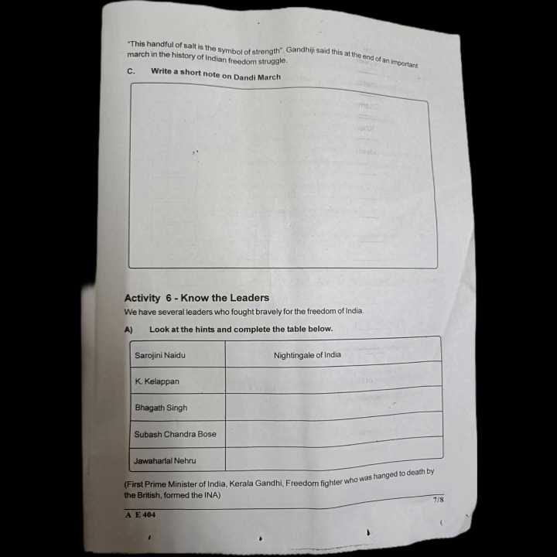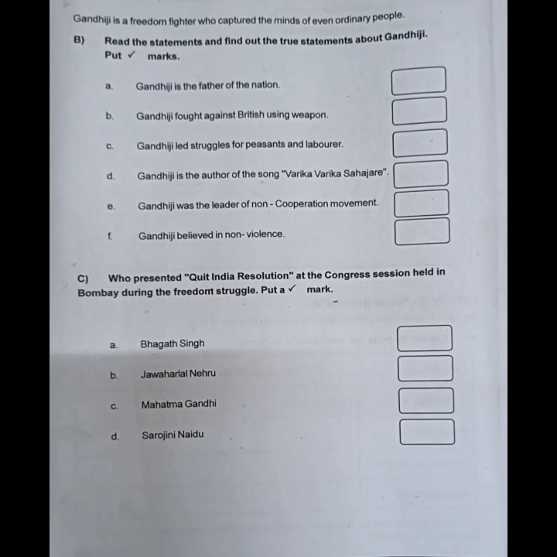Now let us go to the next question, children. Gandhiji is a freedom fighter who captured the minds of even ordinary people. Read the statements and find out the true statements about Gandhiji. Put tick marks. A. Gandhiji is the father of the nation. Tick mark. Gandhiji fought against British using weapon. That is wrong, isn't it? Because we know that Gandhiji had used satyagraha and non-violence to fight against the British.